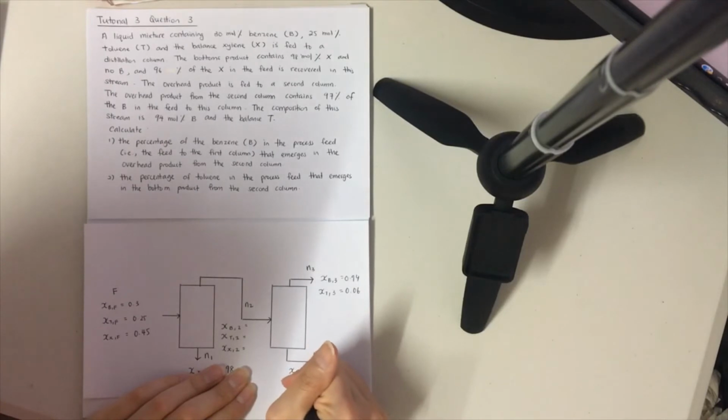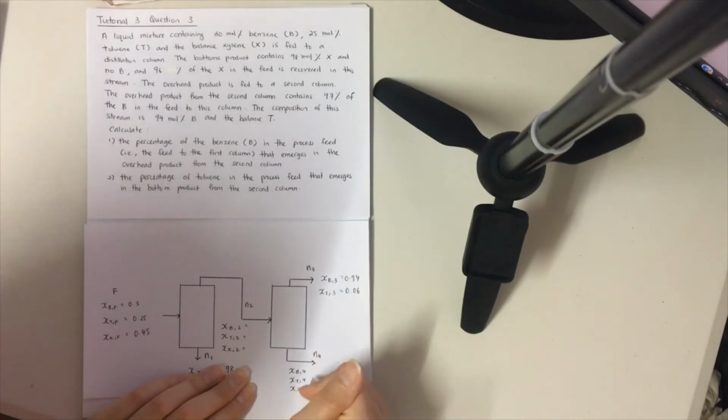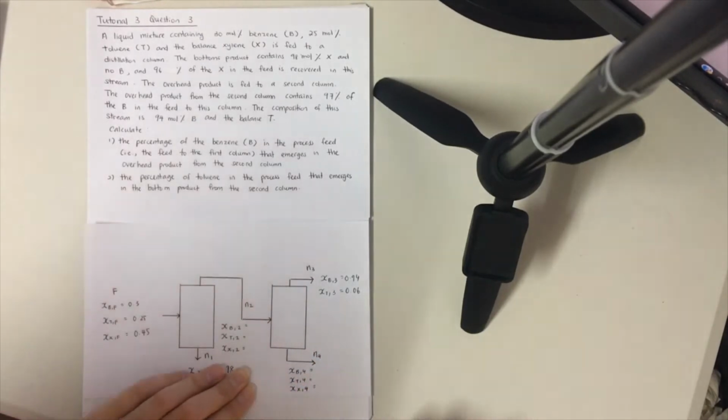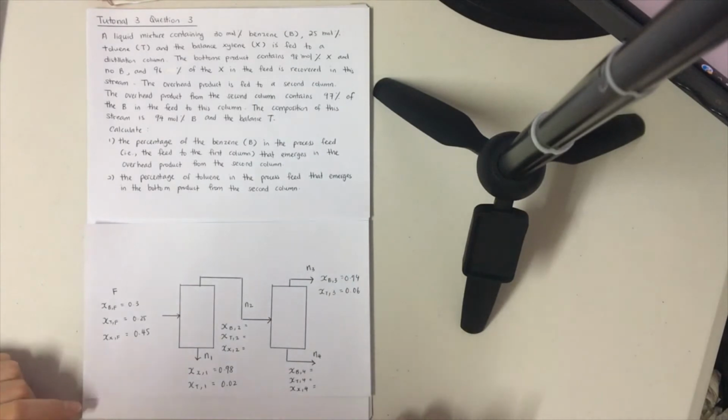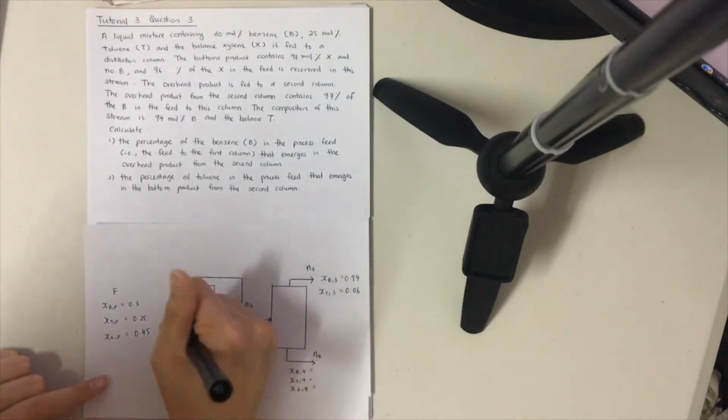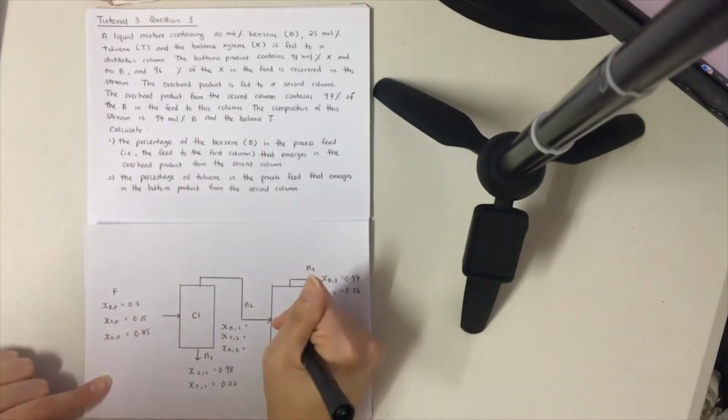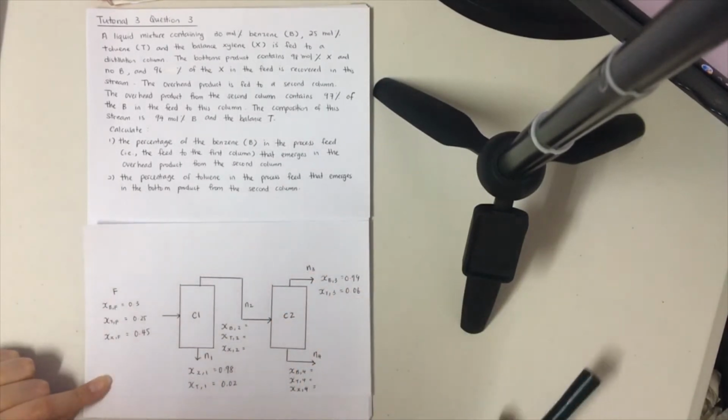Therefore, we'll write it down. So basically this is the overall process. Let's call this C1 for column 1, C2 for column 2.